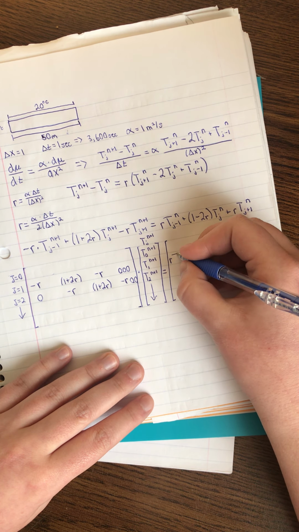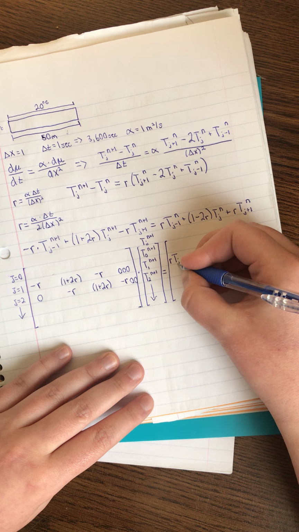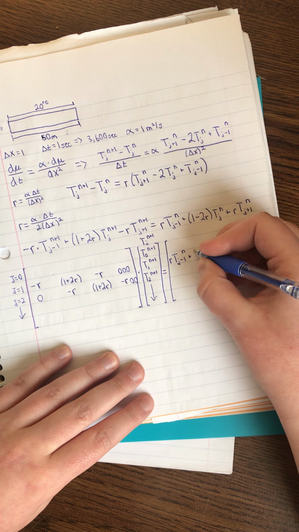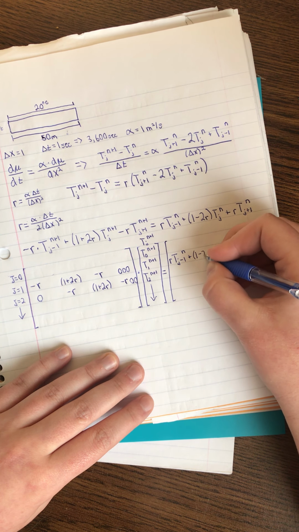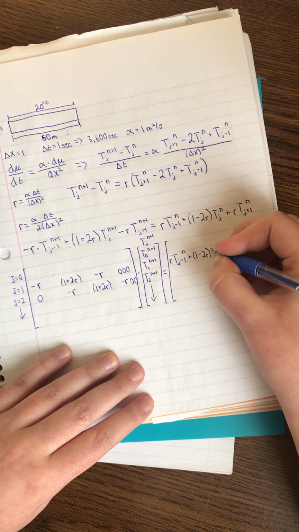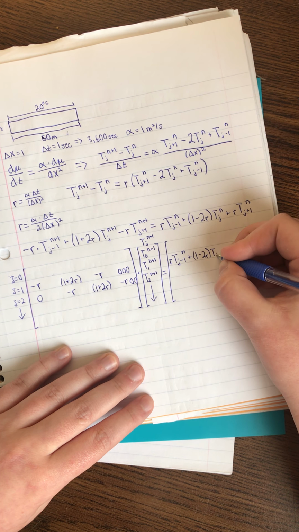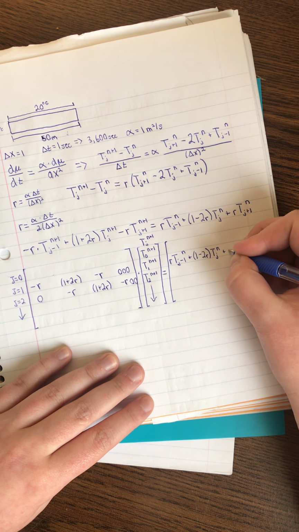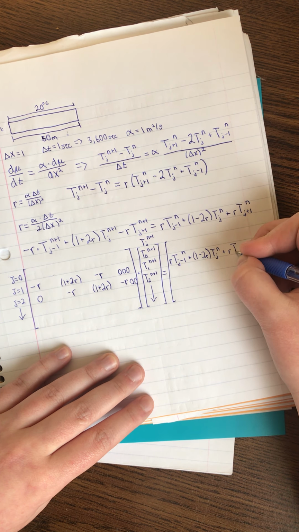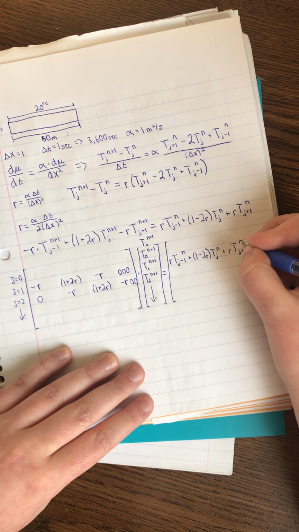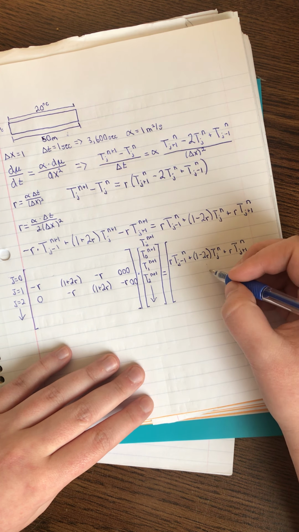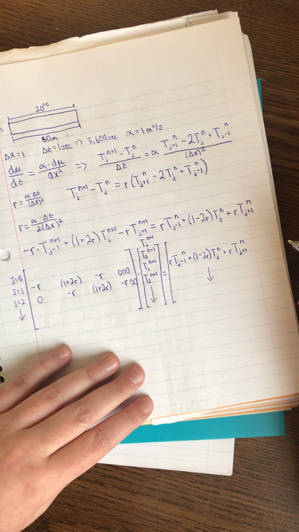So we're going to have r times t to the previous position n plus 1 minus 2r times t to the initial position n plus r times t to the next position n. And then this is the same for the second one, and this also continues.